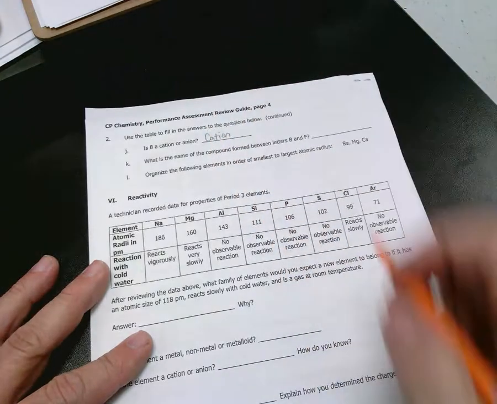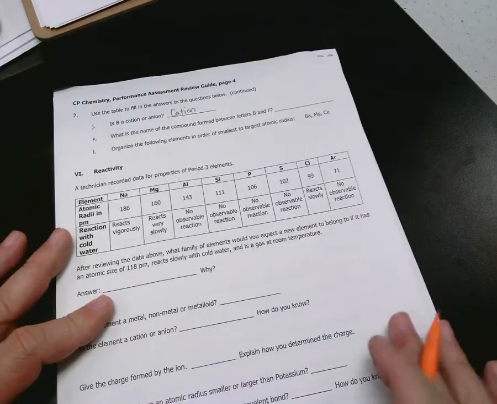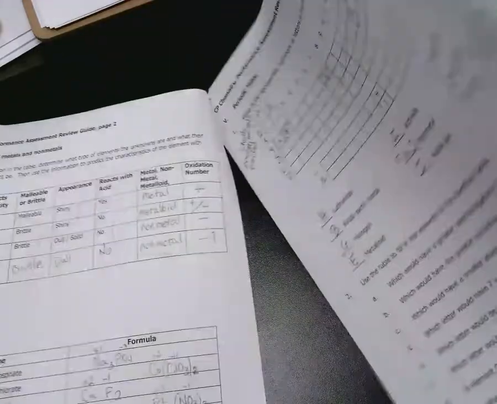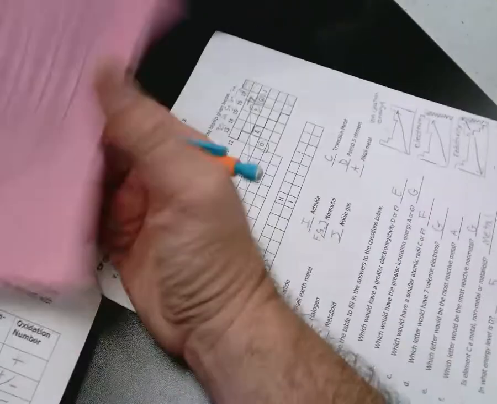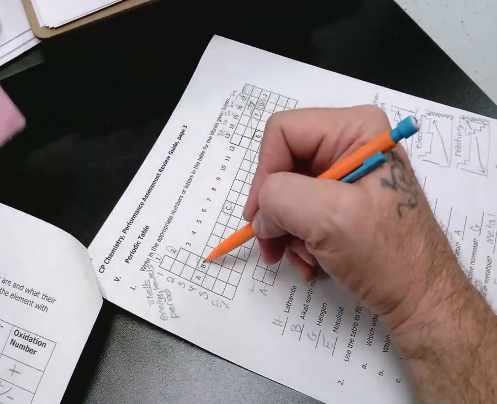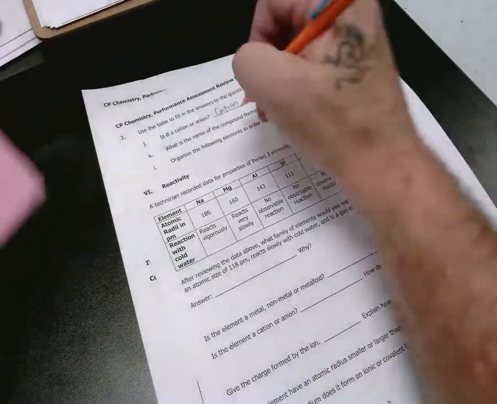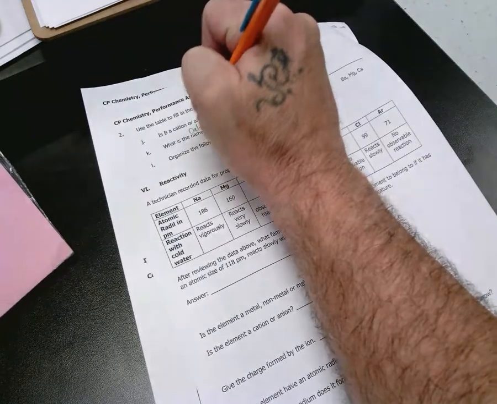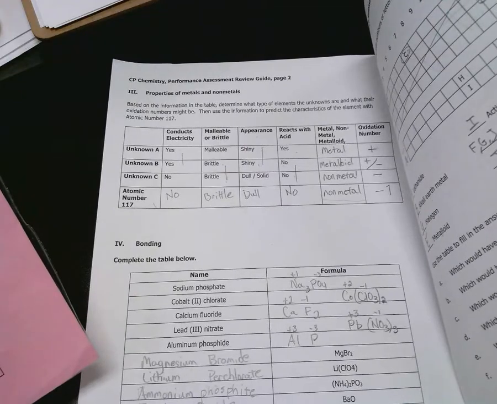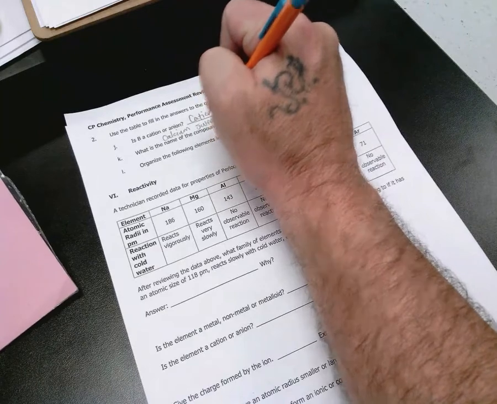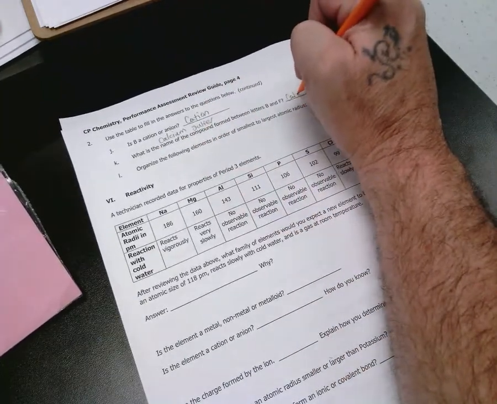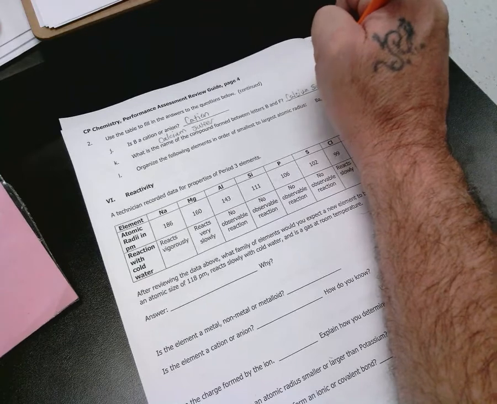What is the name of the compound formed between the letters B and F? Okay, so now I got to look. B is calcium. And F is not fluorine, it's actually sulfur. So this would be calcium sulfide.